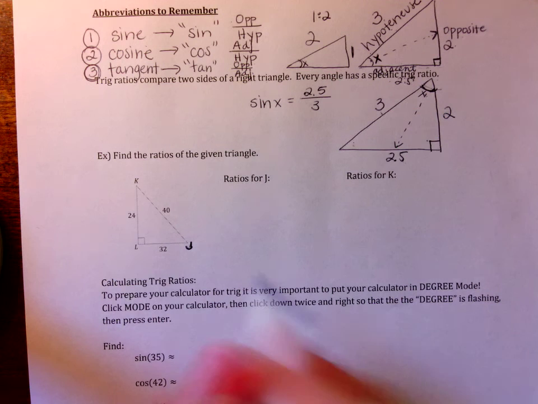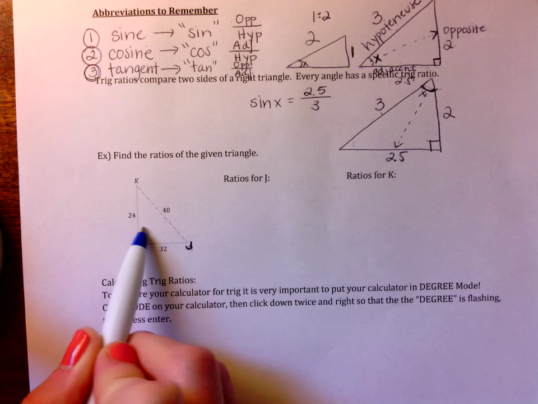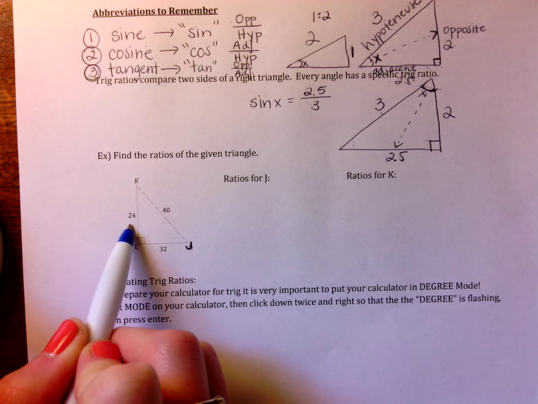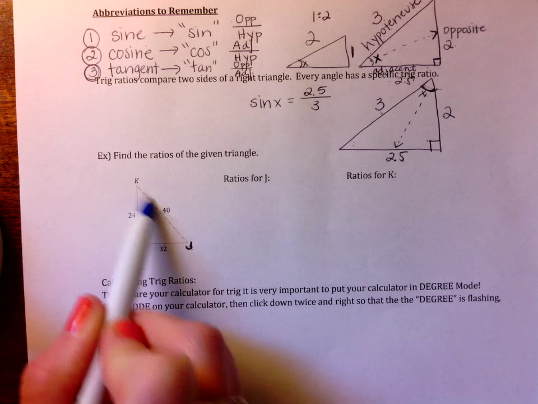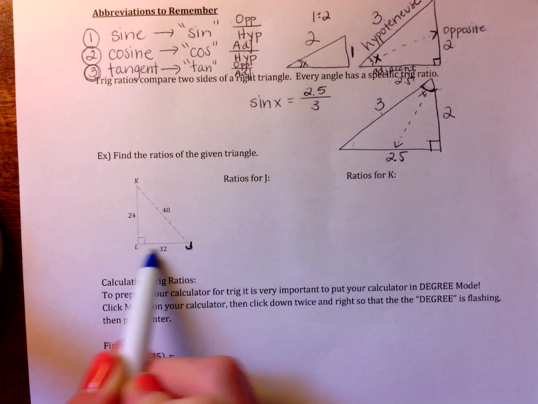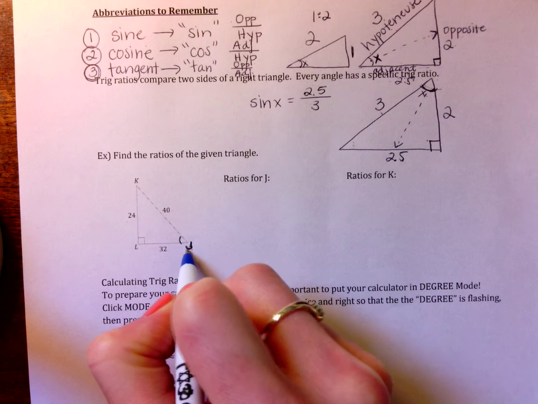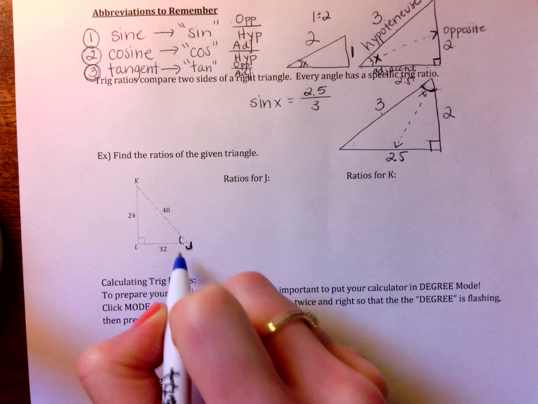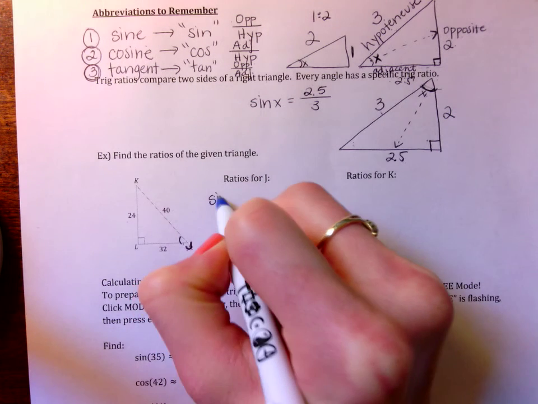If we think about angle J for a second, look across from angle J. This side would be opposite. The hypotenuse is always across from the 90-degree angle. That has to be the longest side. That's the hypotenuse. That leaves this one as adjacent because it's next to this angle, but it's not the hypotenuse.